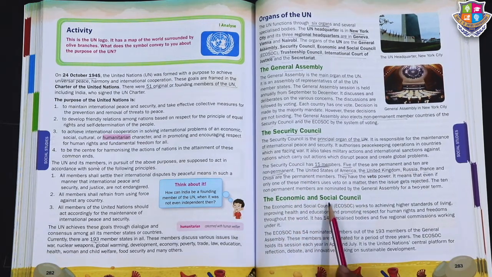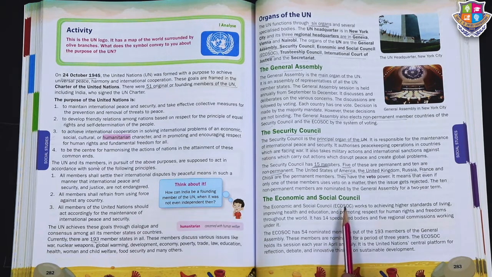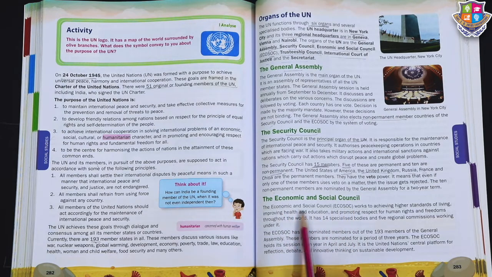The Economic and Social Council, ECOSOC. EC means economic, SO means social, and C means council. The Economic and Social Council works to achieve higher standards of living, improving health and education.